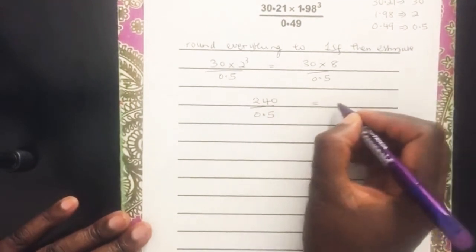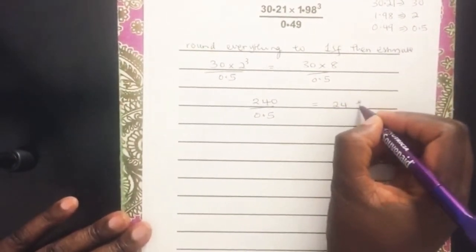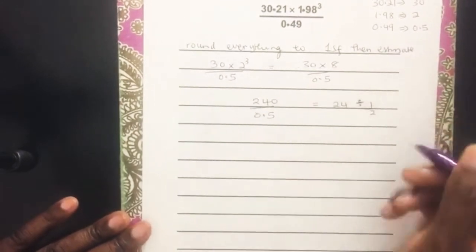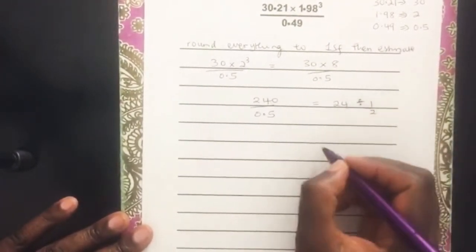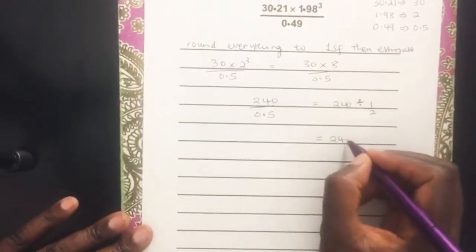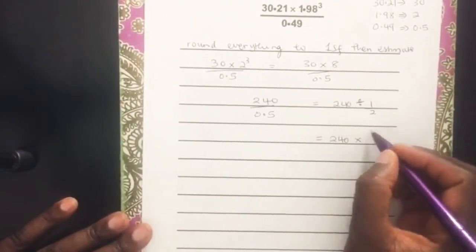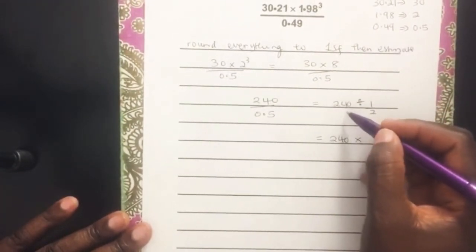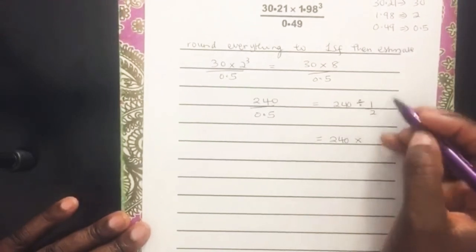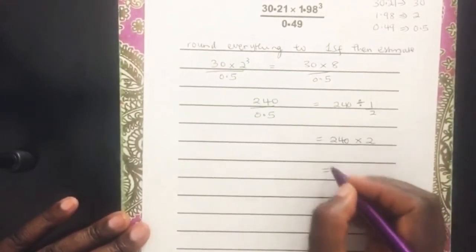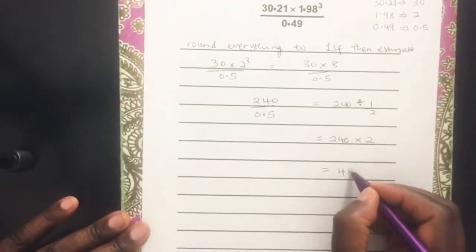I can rewrite that as 240 divided by a half. And of course, dividing by a half means 240 times by the reciprocal. Keep the first one as it is when we're dividing fractions, and flip the second fraction. So flip that one, and that one becomes 2, and therefore our answer would become 480.